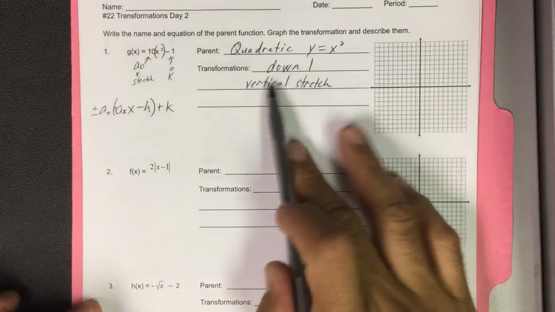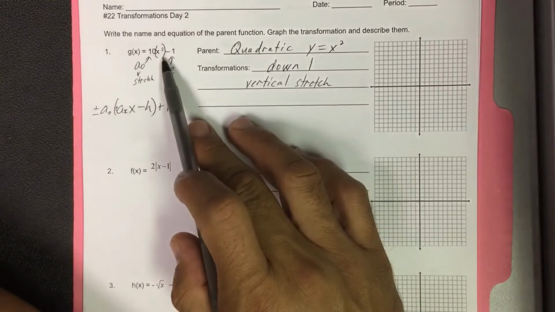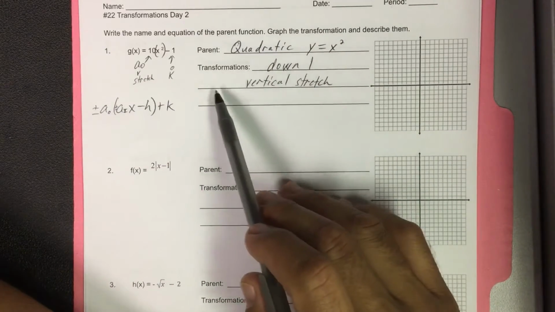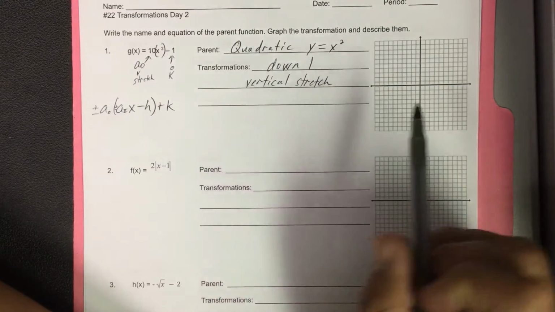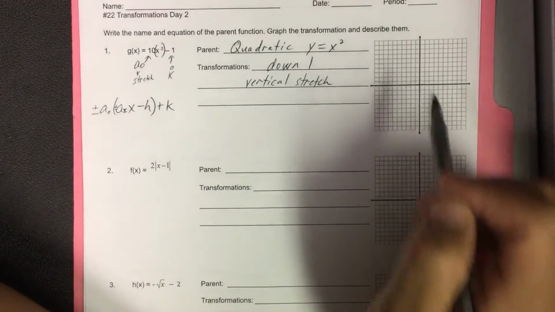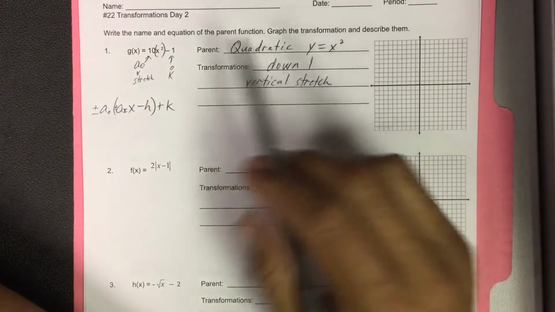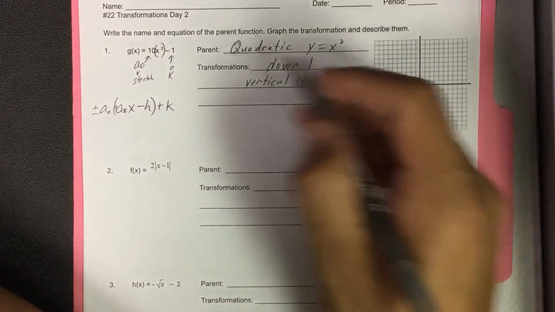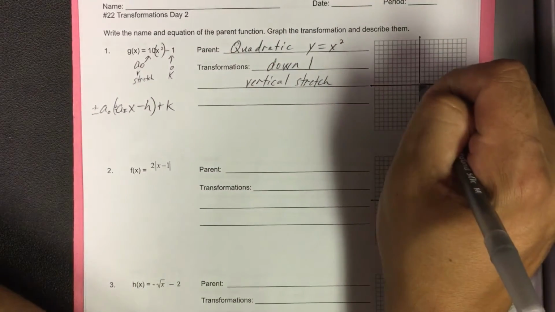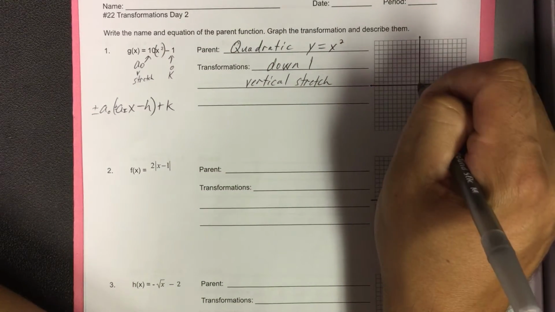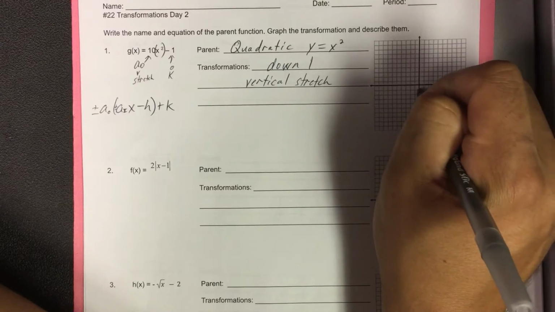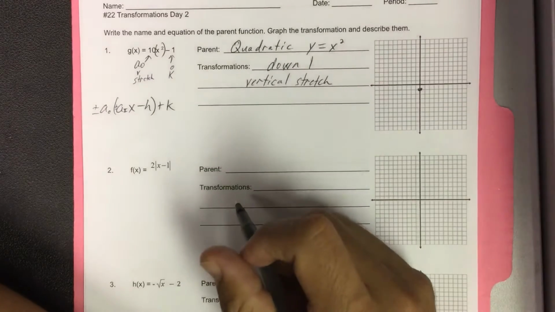So we're writing down what the changes are based off of this equation, and then you should be able to graph it, right? The quadratic is the U shape or parabola going up. It's going to move down and stretch. So that's easy. It moved down 1. So instead of the vertex being at the origin, it's moving down 1.